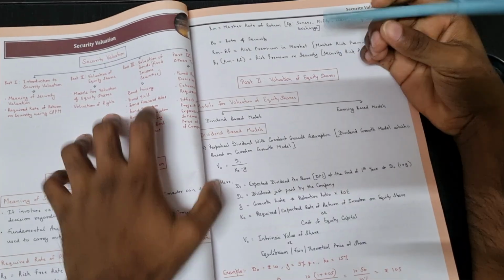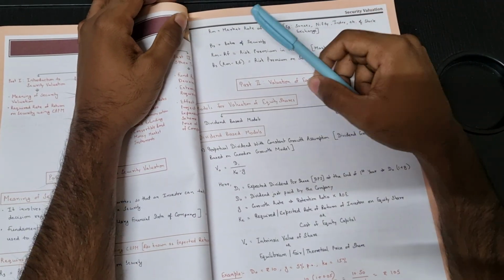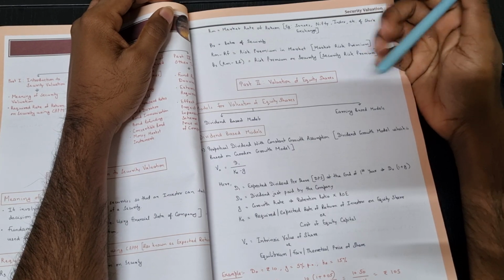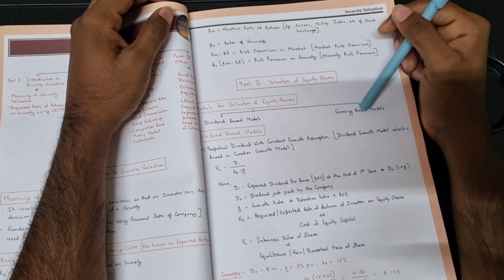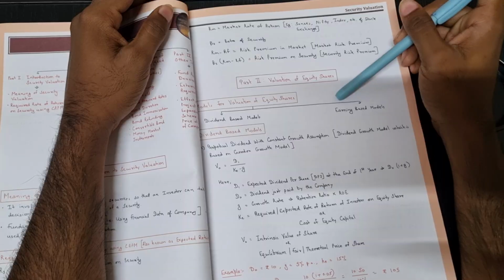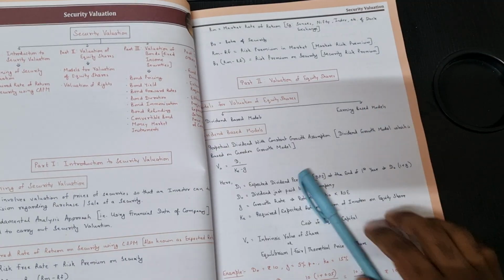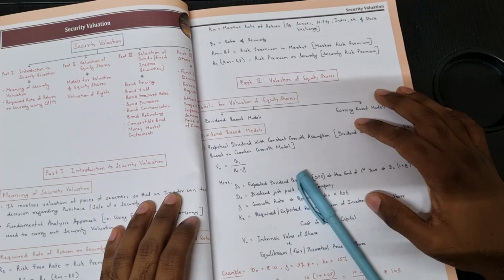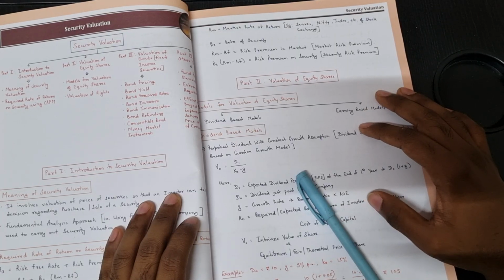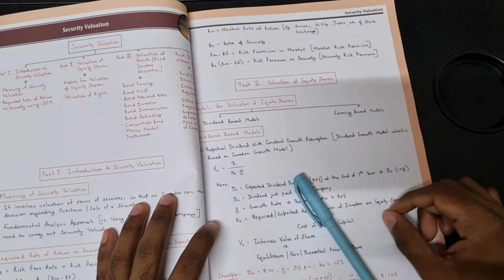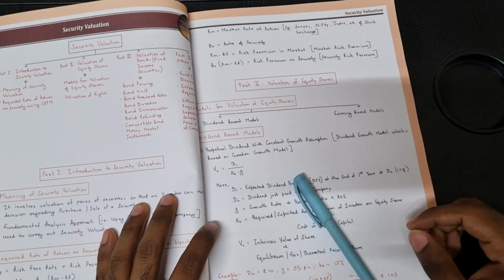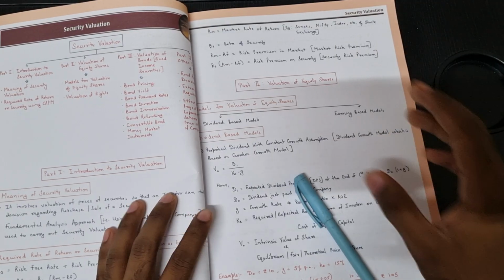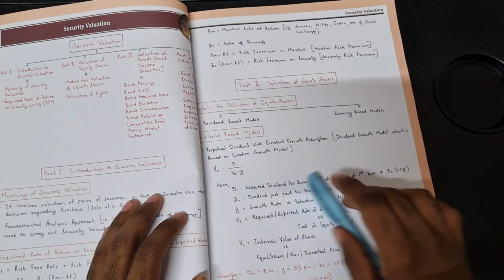Now we'll move on to the main part of the chapter. This part is important for the exam. Questions do come from this, so we'll try to finish off this part today. In this part we have 22 questions, and I'll solve the tough questions here by hand, and the easier ones, the basic, just formula-driven ones, I'm skipping.